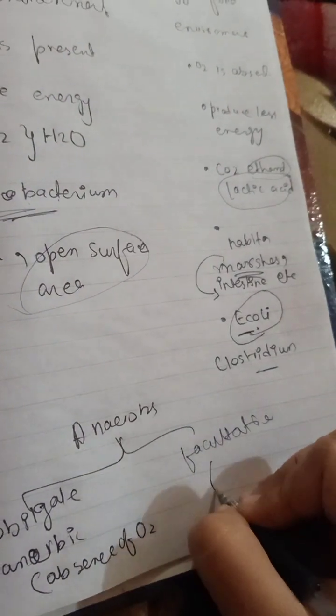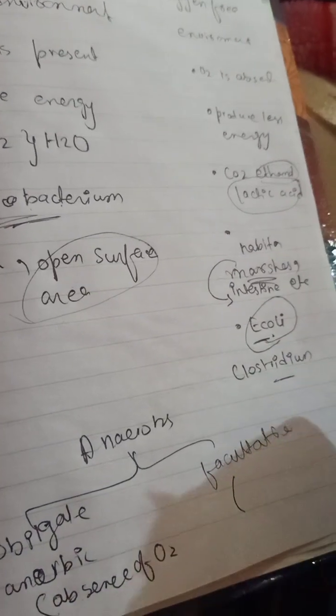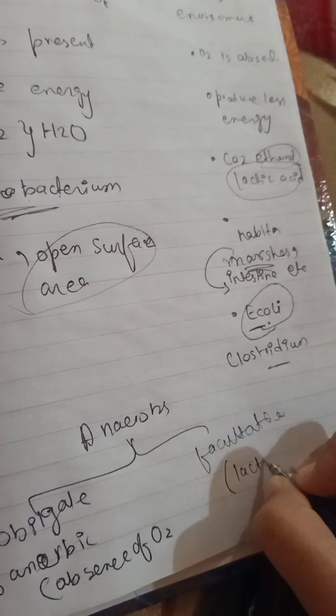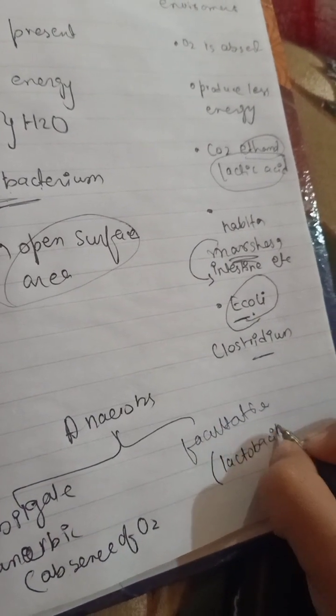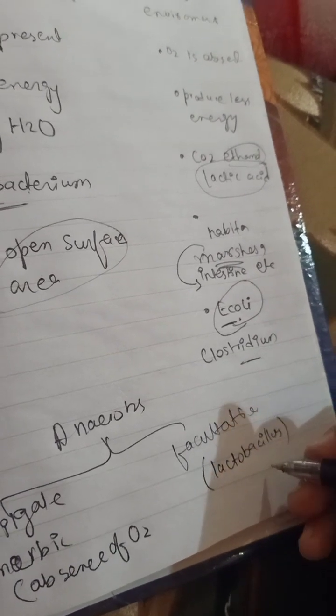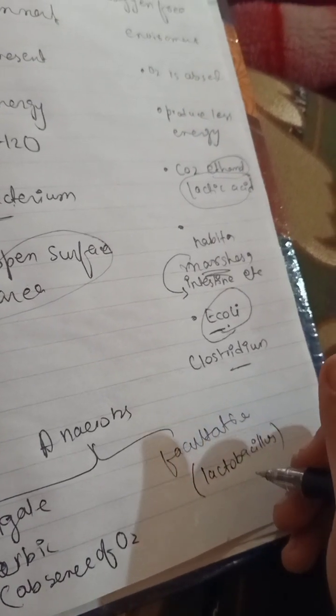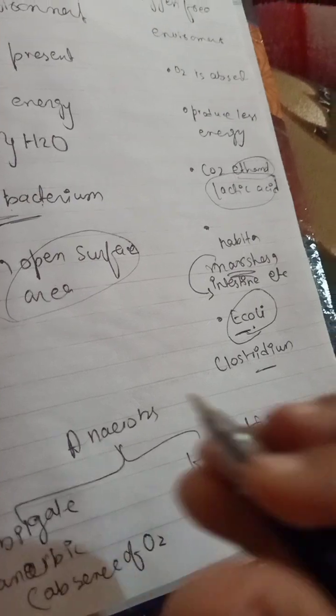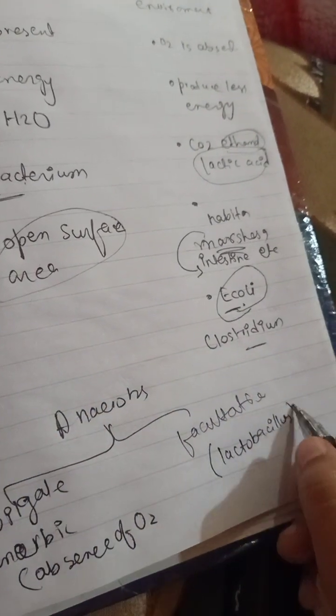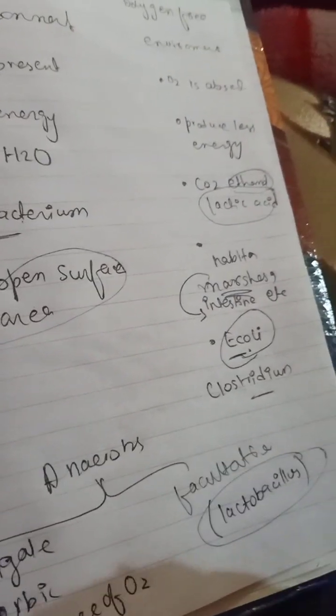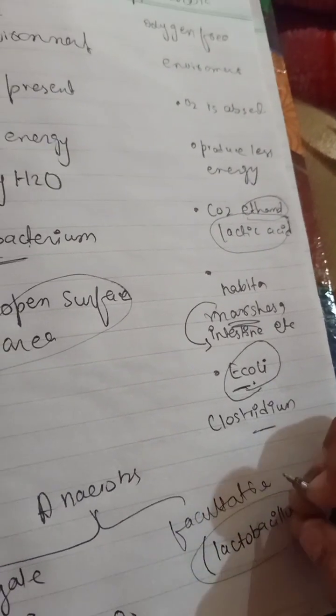And for facultative, you can take the example of lactobacillus. That is an anaerobic bacterium which works in yogurt, converting milk to yogurt. It is present in the milk.